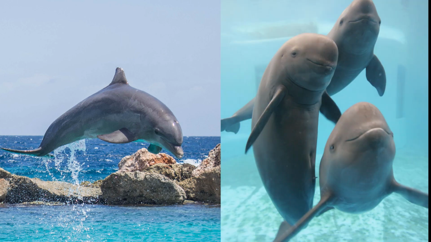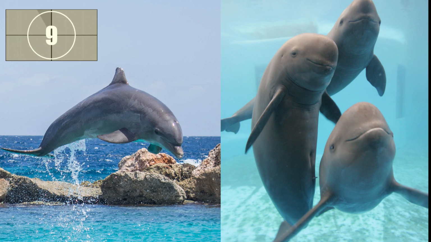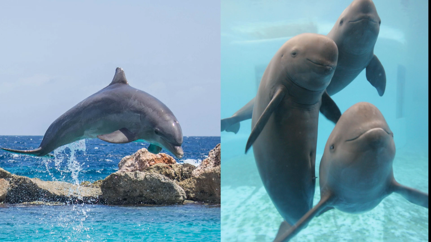First up, the dolphin and the porpoise. 10 seconds, go. If you look at the dolphins, you'll notice that they have slender bodies, pointed faces, curved dorsal fins, and cone-shaped teeth. If you look at the porpoise, you'll notice that they have chunky bodies, more rounded faces, a triangular dorsal fin, and spade-shaped teeth. Okay, so you couldn't see both of their teeth in the picture, so it's okay if you didn't spot that one.